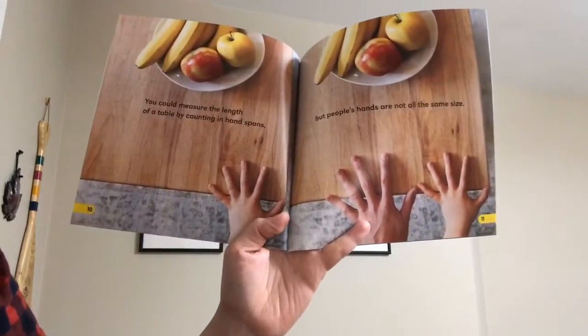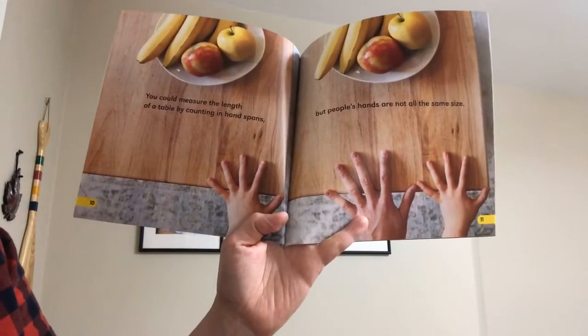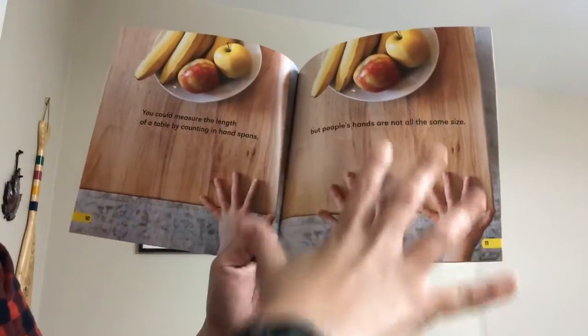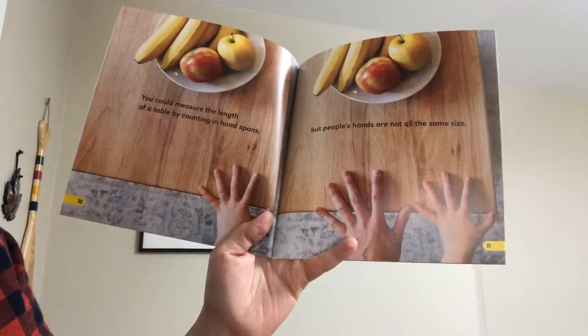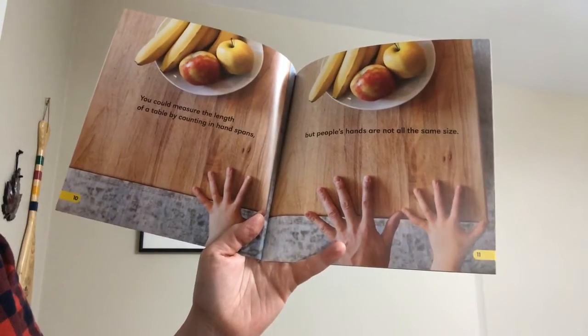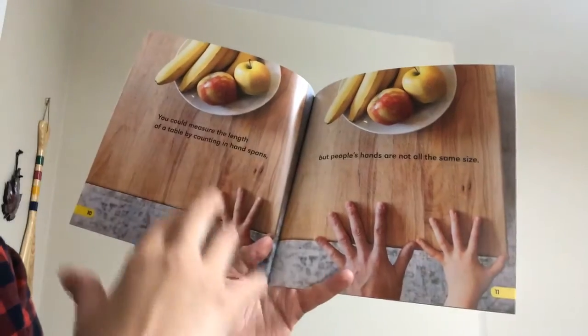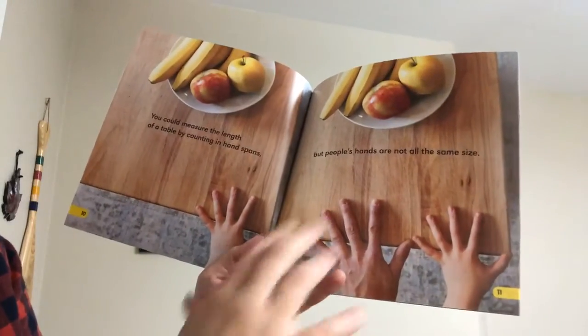You could measure the length of a table by counting in hand spans. So you use your hand and you count. But the problem is people's hands are not all the same. So your hand is different than my hand, and it's different than your mom and dad's hand, right? So it's not going to be the same.